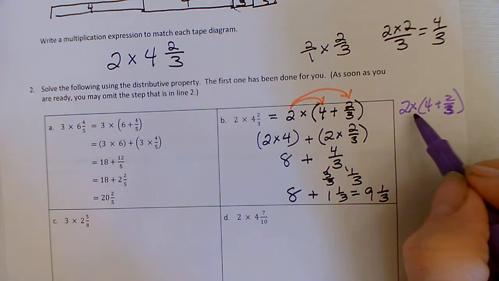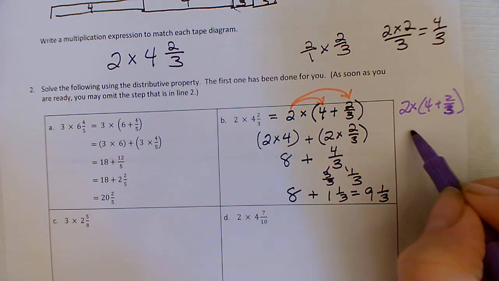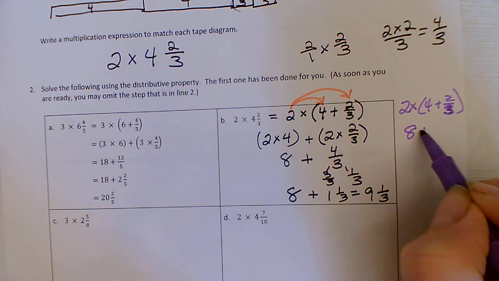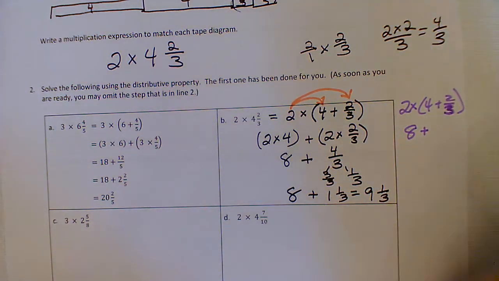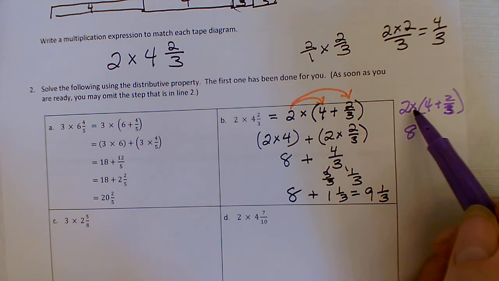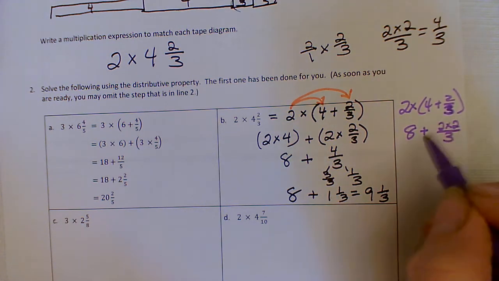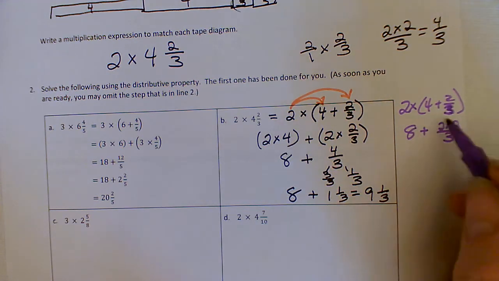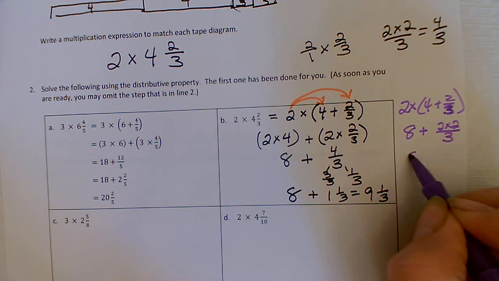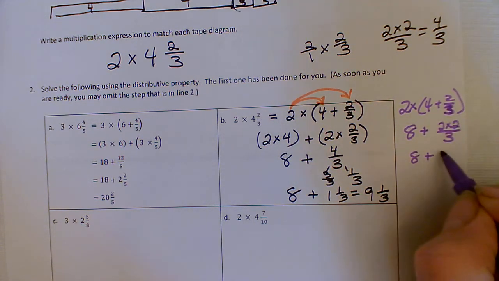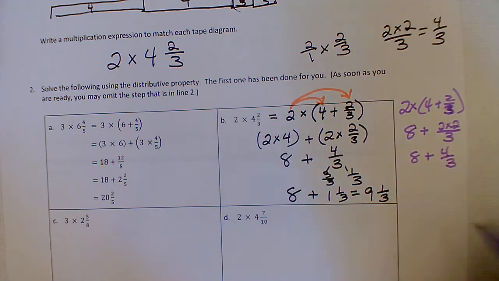I'm okay with you saying, oh, well, I know the first one is 2 times 4 is 8, plus, but then I would like you to still model out that you're doing 2 times the 2 over there, so 2 times 2/3. It's still like something like this modeled out for me, so that I can see what you did. And then you'd have 8 plus 4/3. And then you'd have to go through all the other steps that we just did right there, and you'd end up with 9 1/3.